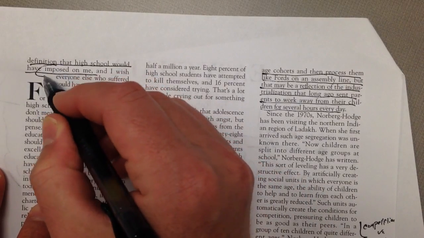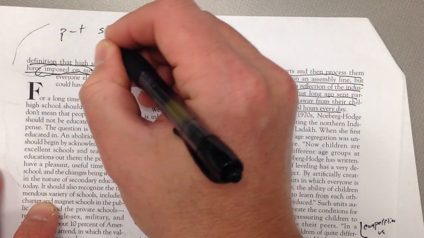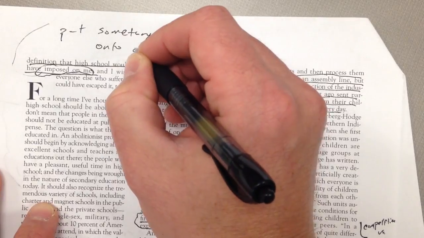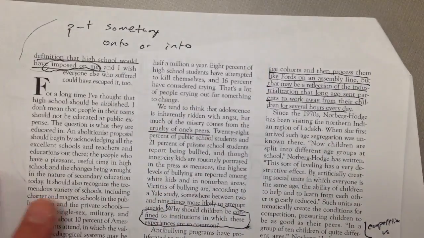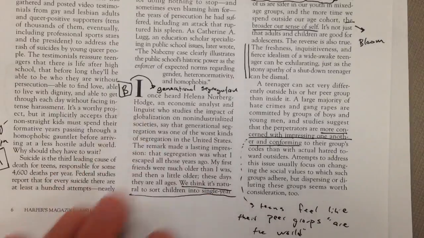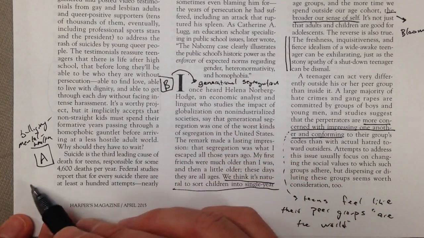She talks about what high school means. Let's go in here and see. This idea that the definition would have imposed on me. High school has a lot of power. To impose something is to put something on someone, onto or into, right? So we're defined somehow. So what she's constructed here is an argument for thinking differently about high school. And the first thing that she talks about, as I was reading, I circled things that I thought were important, but then as I started to figure out what her argument was in pieces, I kind of separated the pieces out.